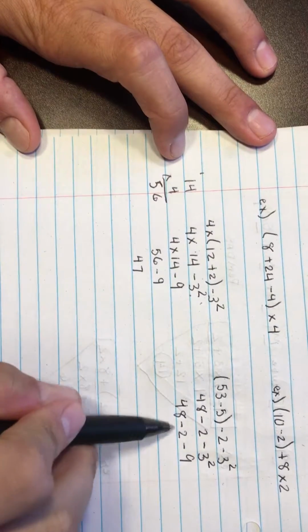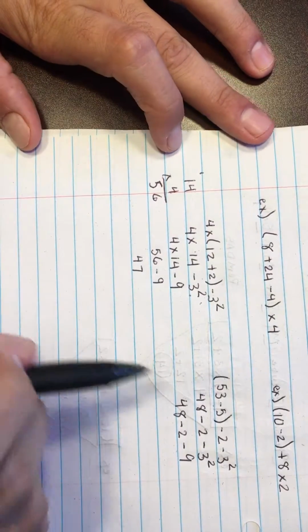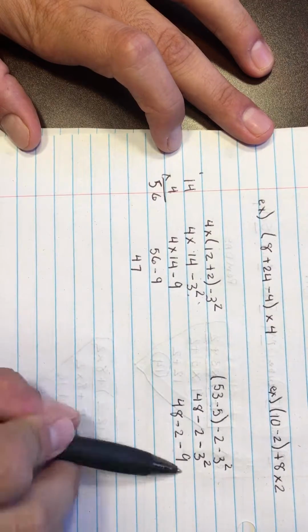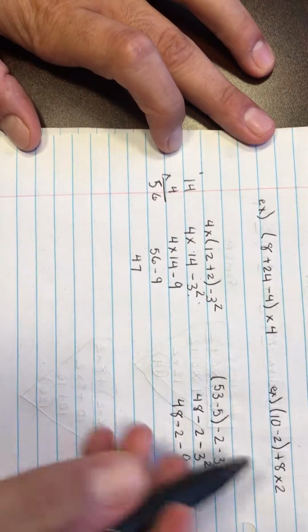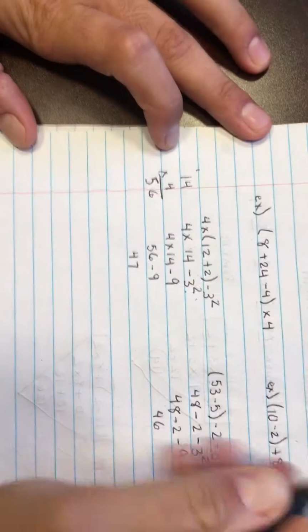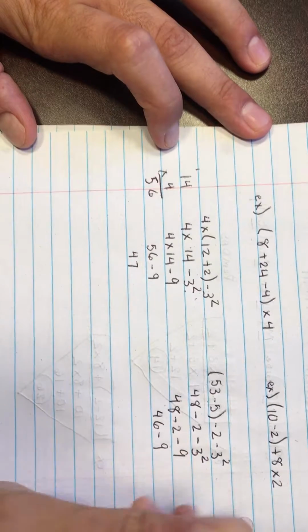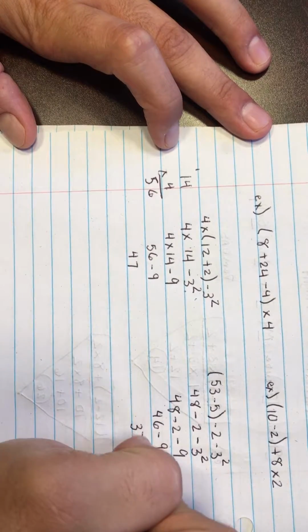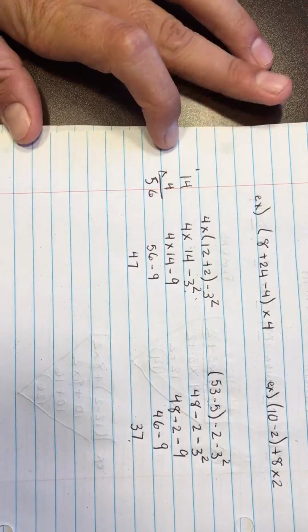So then we actually have two subtractions. So again, left to right, we're going to start with this one because when we go from left to right, it is the first one we come across. So that's 48 minus 2, which is going to be 46 minus 9. And then we do the 46 minus 9, which is going to be 37. All right.